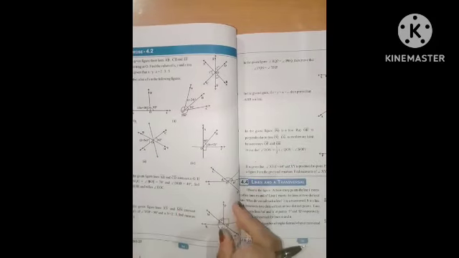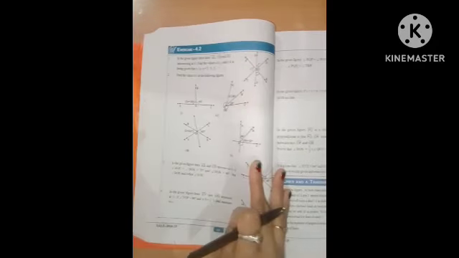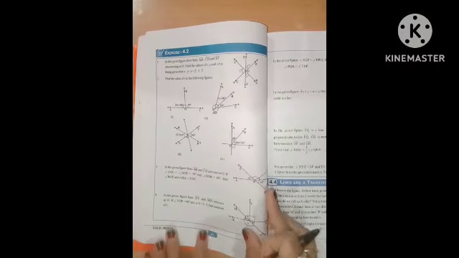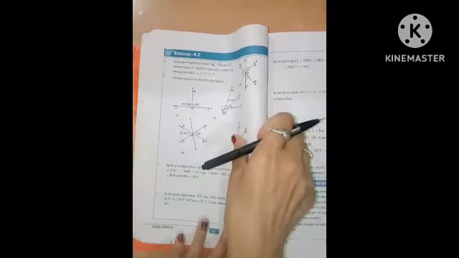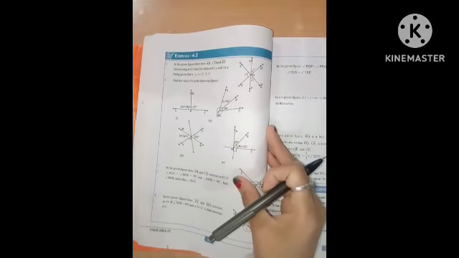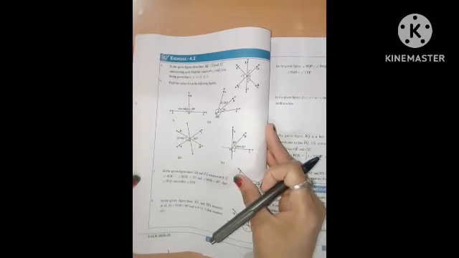Based on those topics, today we will learn the exercise problems one by one, problems 1 to 4. First, let's see the problem in our textbook, the Telangana State Book, page number 84.